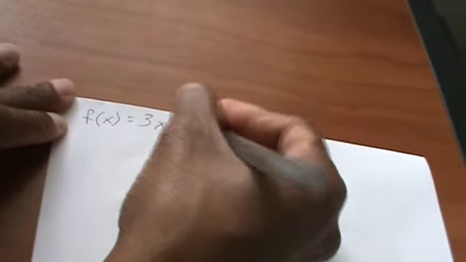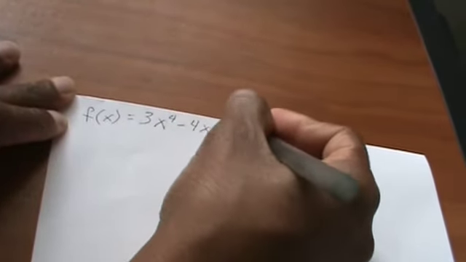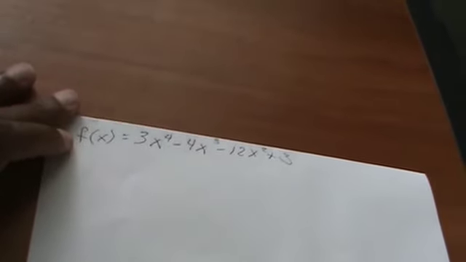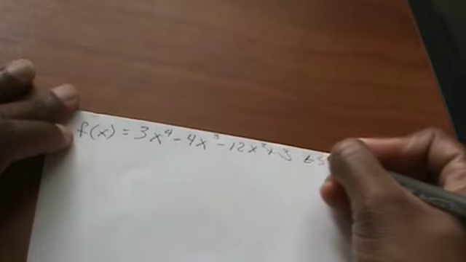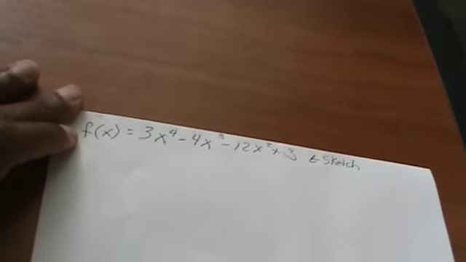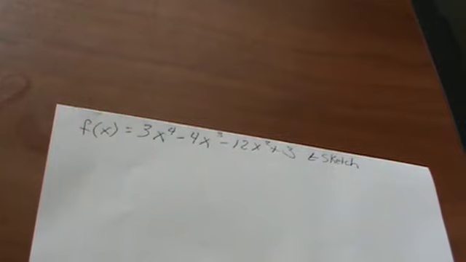So I'm right here. Okay, so we start off with f of x equals 3x to the 4th power minus 4x cubed minus 12x squared plus 3. Now, your goal, or the task that you're going to be given, is to sketch this. So you're probably saying, Dr. T, I could just throw that into my calculator and see what it looks like. But I'm going to say, use your first derivative in order to tell me what this function looks like. You won't be able to use the original function.